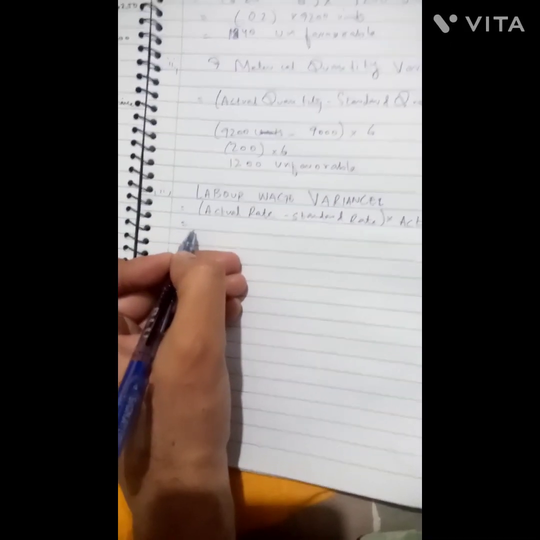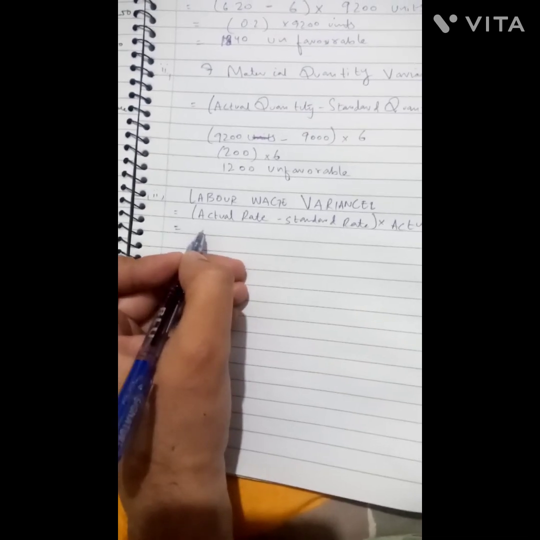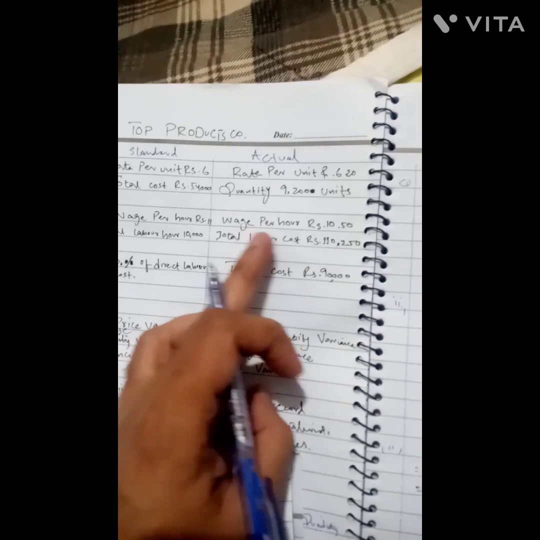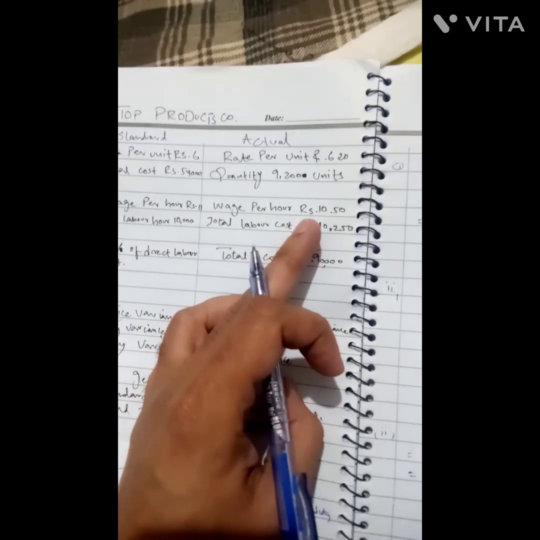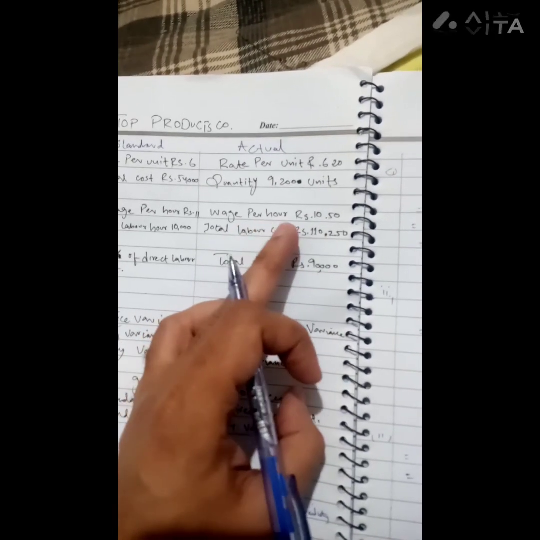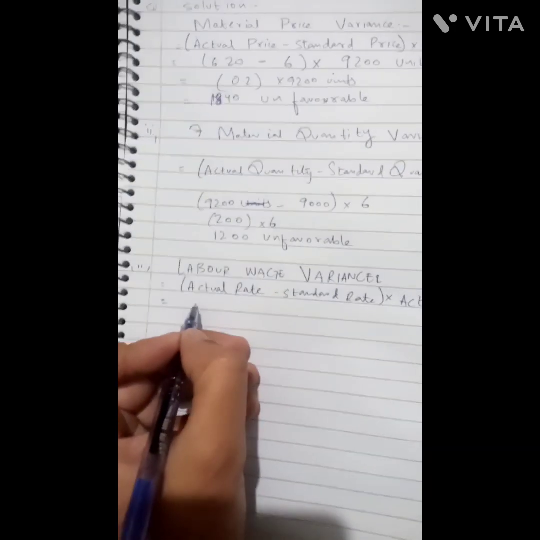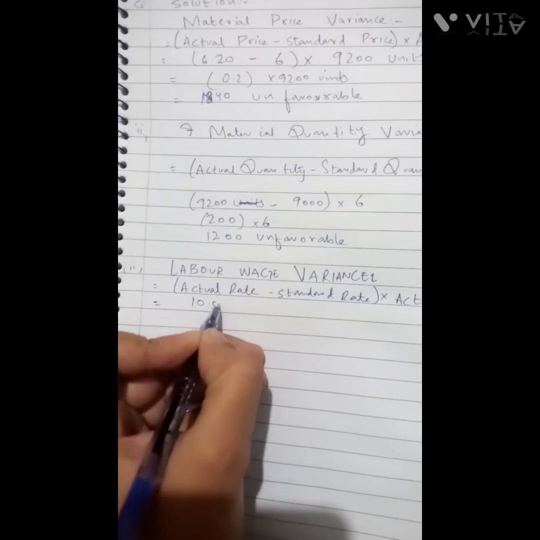Actual rate, अब इसमें actual rate क्या है? Wage per hour 10.50 जो है actual rate है, तो हम यहाँ पे लिख देंगे 10.50. Standard rate क्या है?